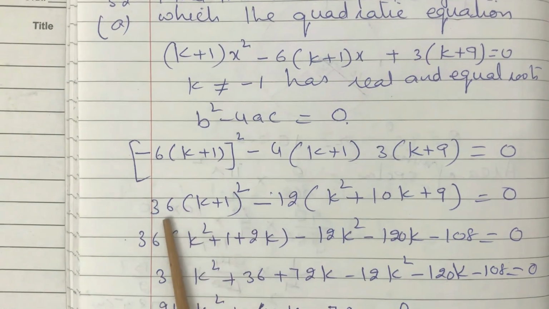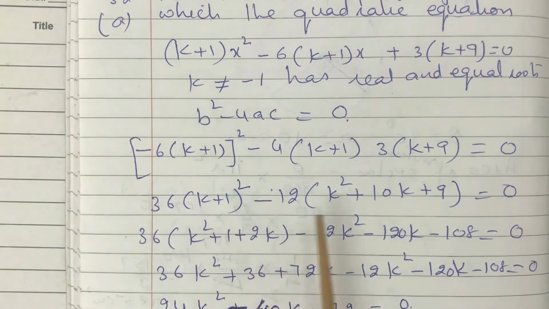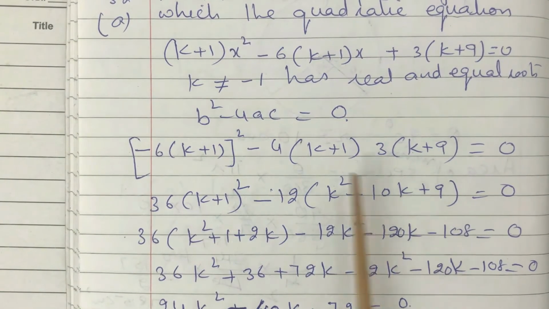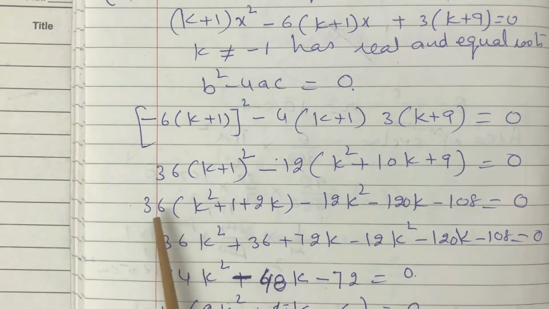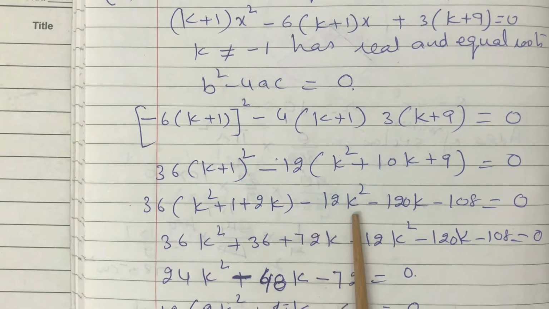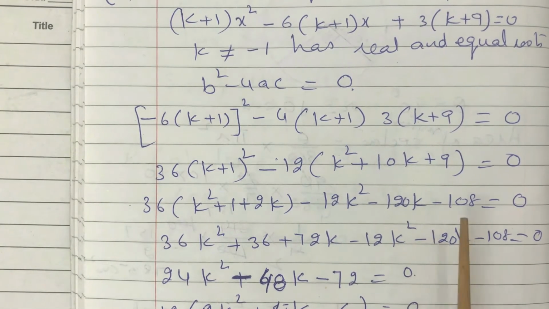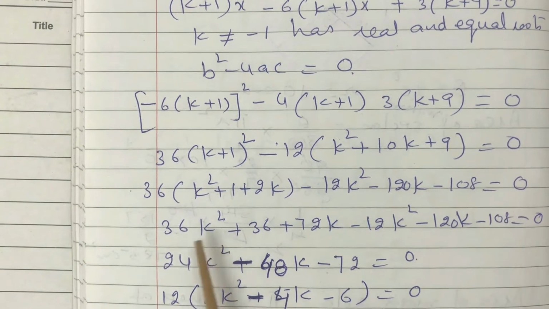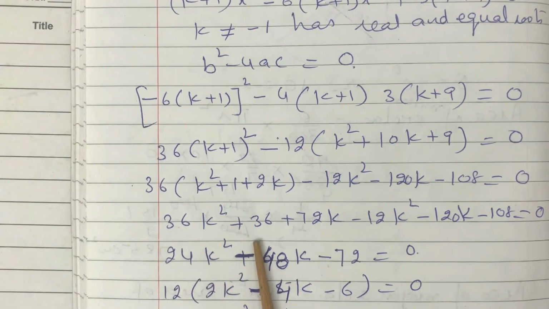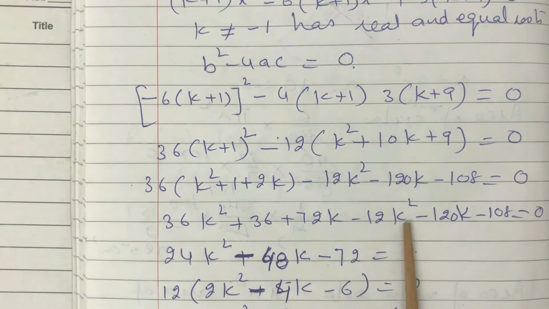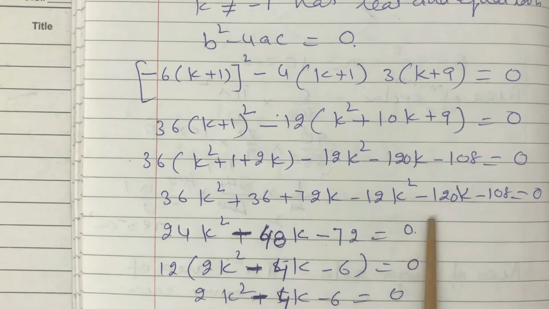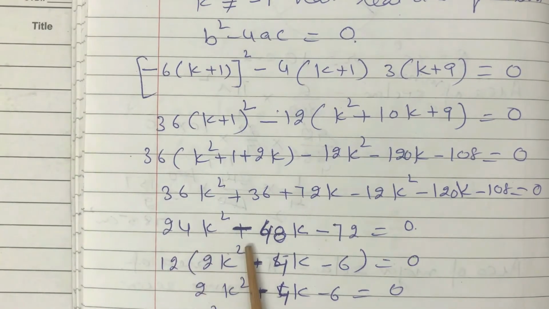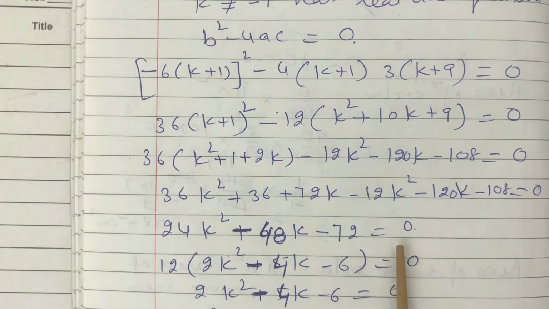So you will get 36k plus 1 whole square minus 12k square plus 10k plus 9. If you multiply these two, you will get this. And here write the identity: 36k square plus 1 plus 2k minus 12k square minus 122k minus 120k minus 108 is equal to 0. Now this is equal to 36k square plus 36 plus 72k minus 12k square minus 120k minus 108 is equal to 0. And after solving this, you will get 24k square minus 48k minus 72 is equal to 0.